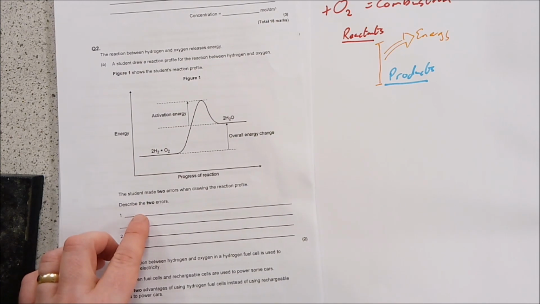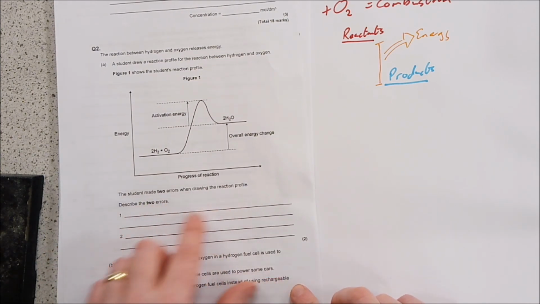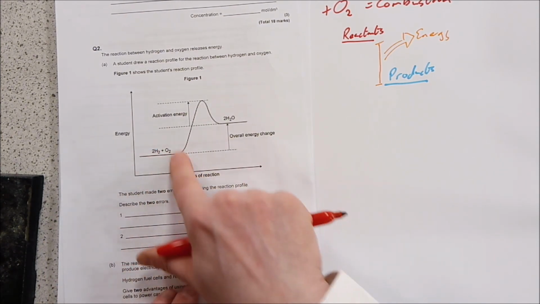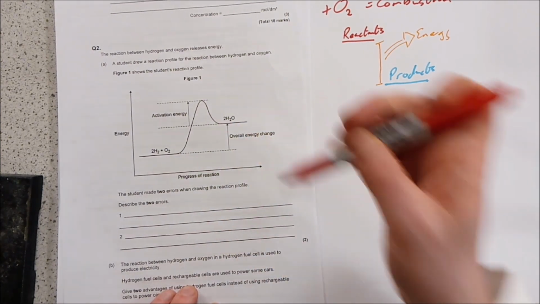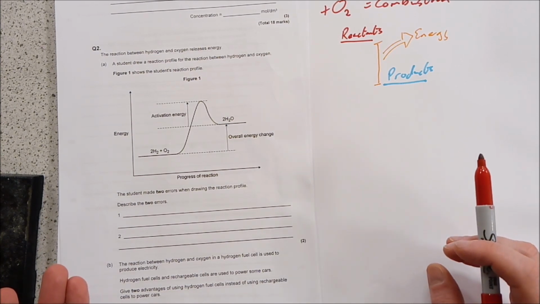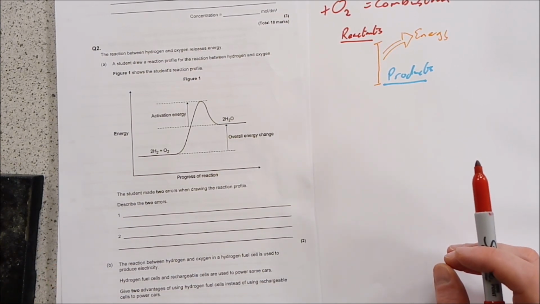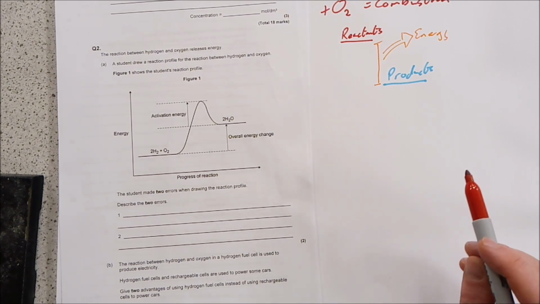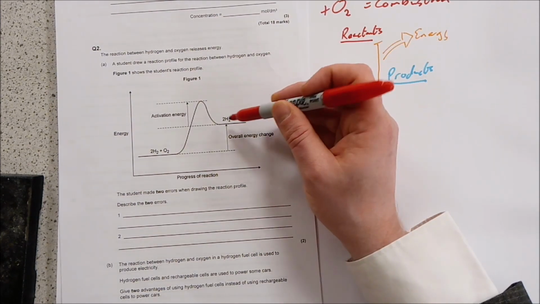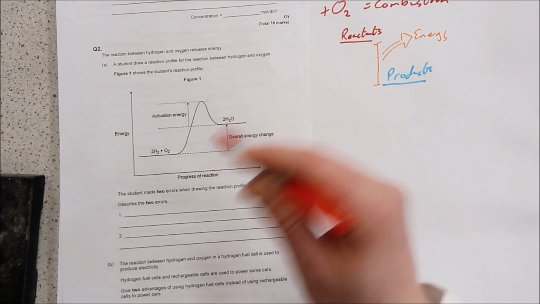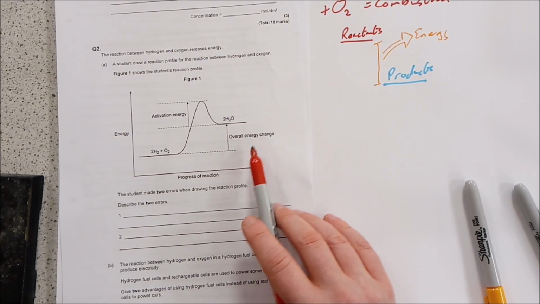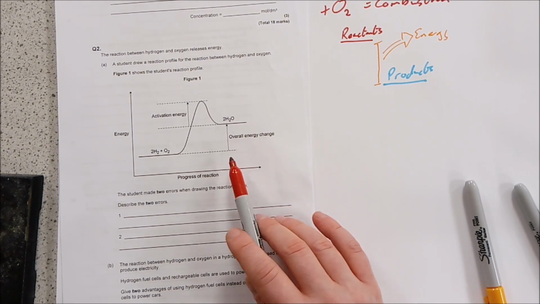So that's going to be your first error. The student made 2 errors when drawing this diagram on the reaction profile. Describe these 2 errors. Well, for a start, you've got the reactants there, the products there. The products have more energy than the reactants, right? So that's going to be your first error. The second error is that it's not showing where the energy is, it's got the overall energy change. That technically should be energy being given out during the reaction.